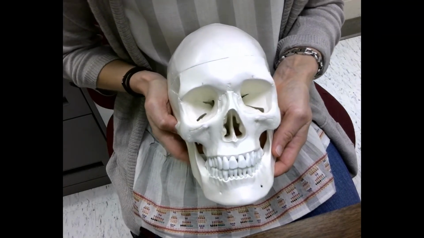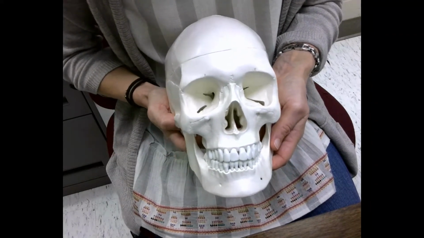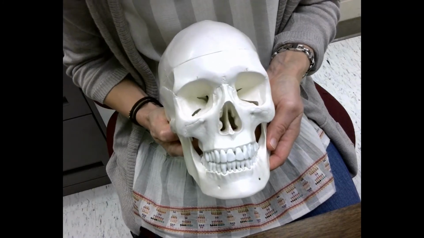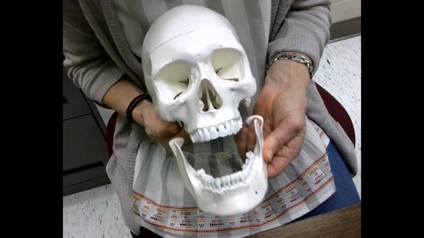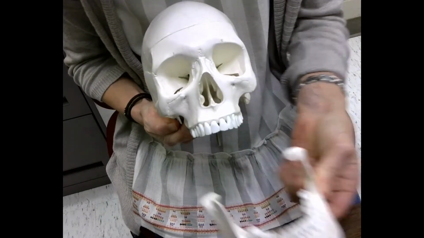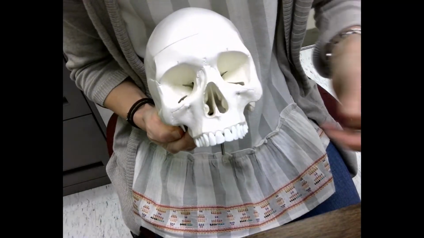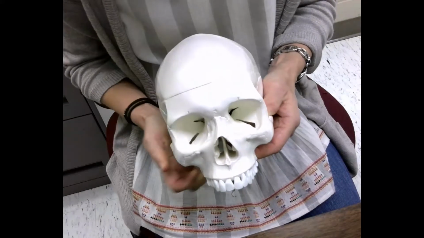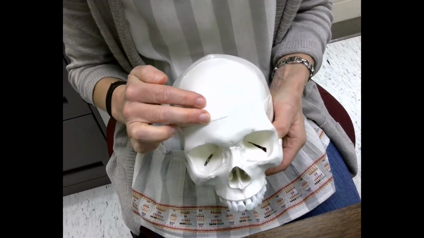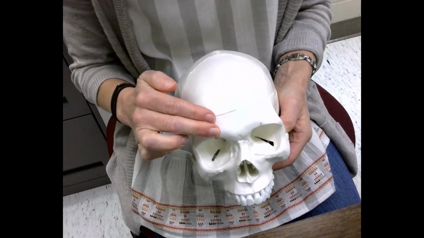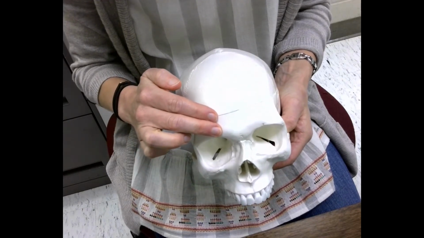So I'm going to take the mandible apart from the rest of the skull because it's just not attached with the spring correctly. So here's the lower jaw, or the mandible, coming off, okay, on this fake skull. Then the frontal bone, there's a lot of glare on this since this is the fake one. This is the frontal bone, okay, on the anterior aspect of the head.